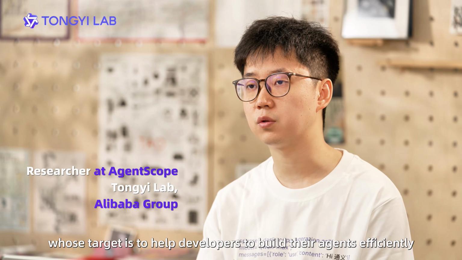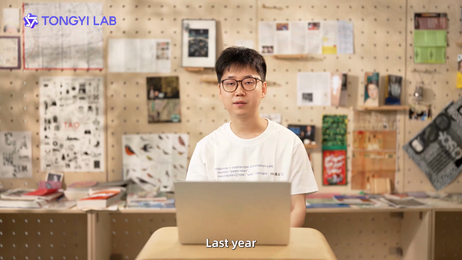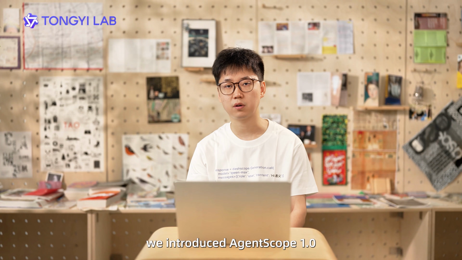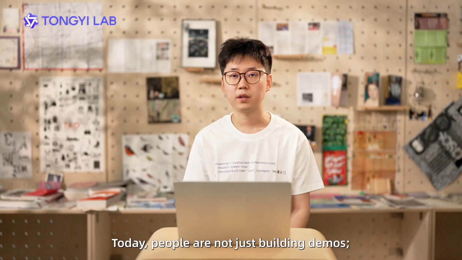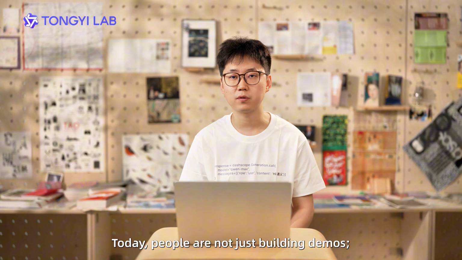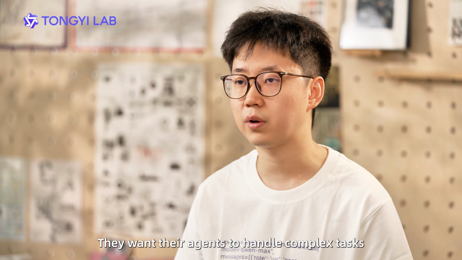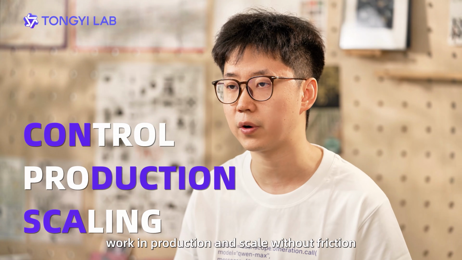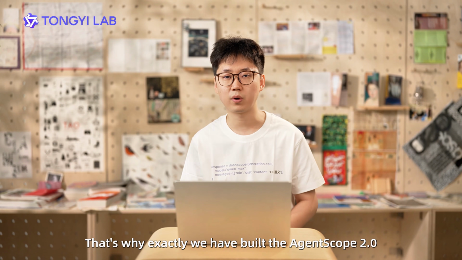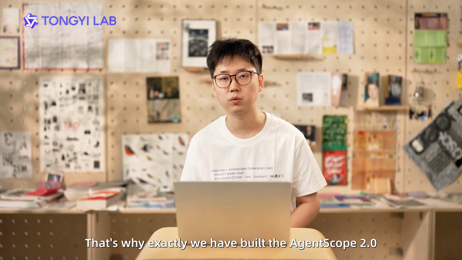Hi everyone, AgentScope is an open source framework whose target is to help developers build their agents efficiently. Last year, we introduced AgentScope 1.0. Our core idea is transparency. Today, people are not just building demos, they want their agents to handle complex tasks, work in production, and scale without friction. That's exactly why we have built AgentScope V2.